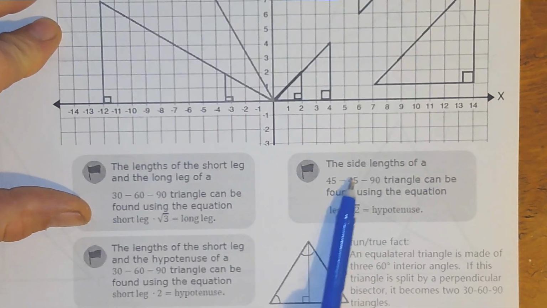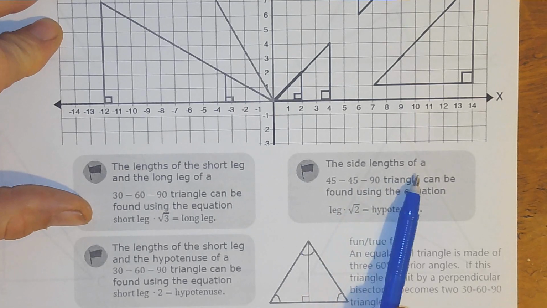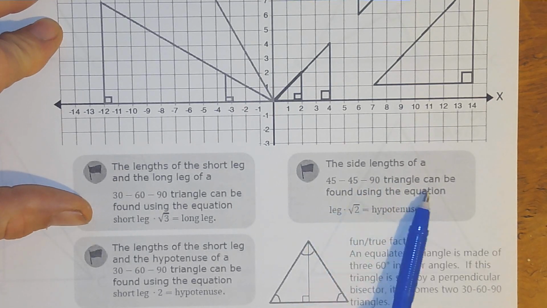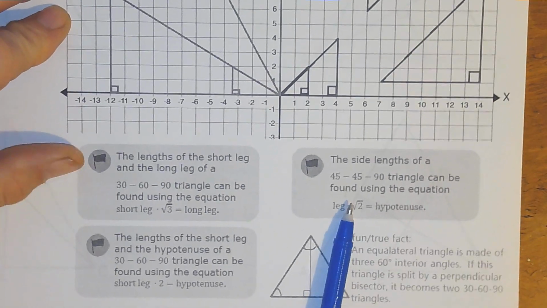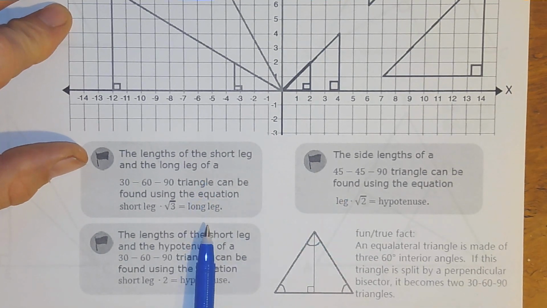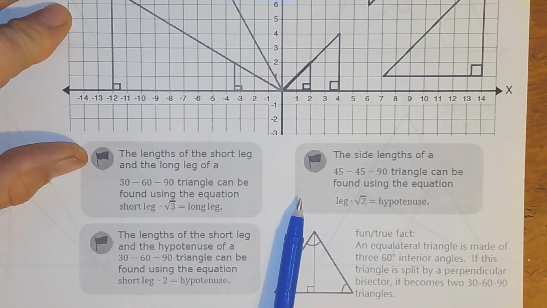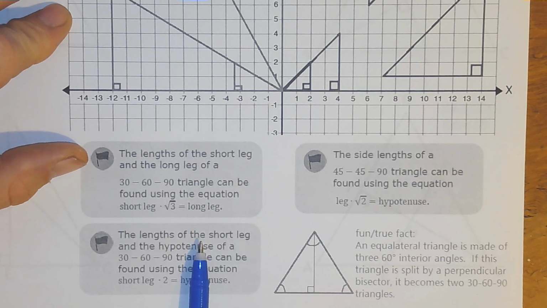And then the lengths of the sides of the 45, 45 triangle can be found using that the leg is the square root of 2 times the hypotenuse. So that maybe doesn't make a lot of sense right now, but hopefully it does in a second.